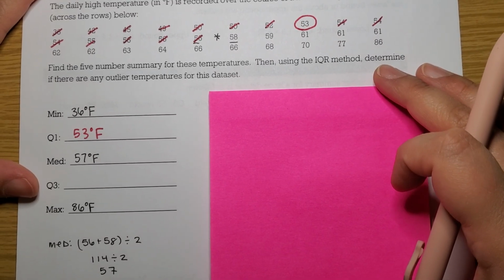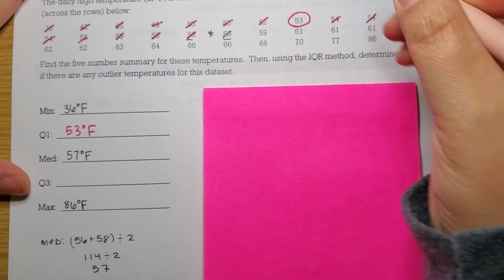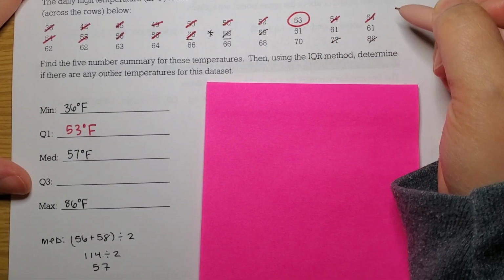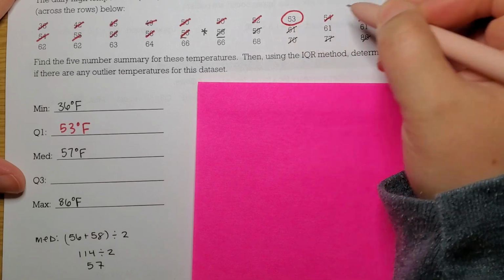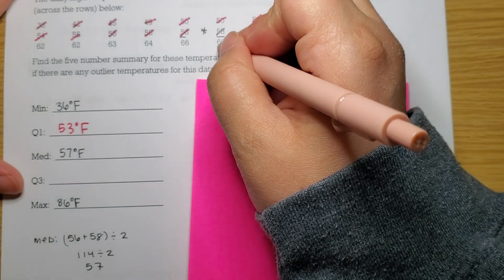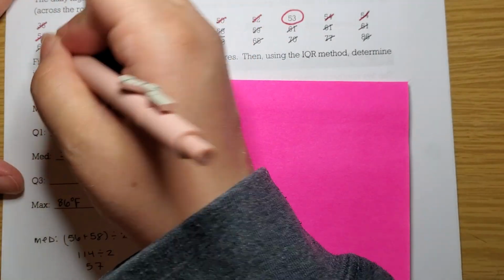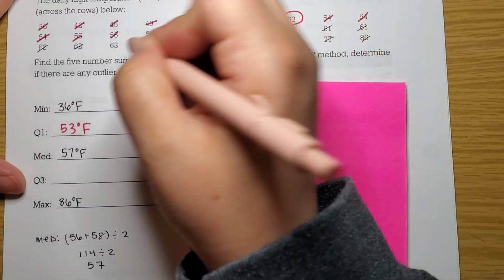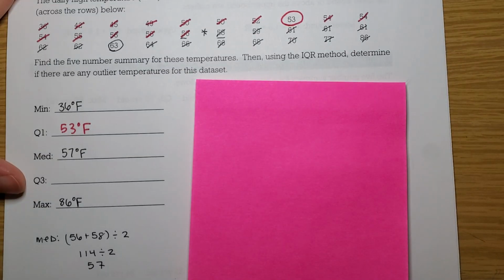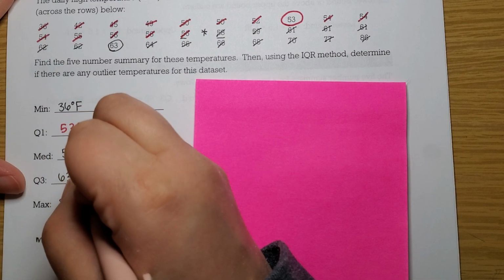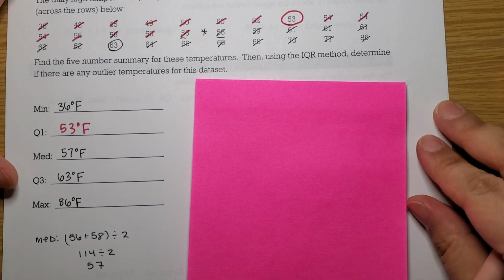So I'm going to cross out this 58 with this 86, 59 with 77, 61, 70, 61, 68, 61, 66, 62, 66, 62, 64, and that leaves me with 63. So Q3 is 63 degrees Fahrenheit.